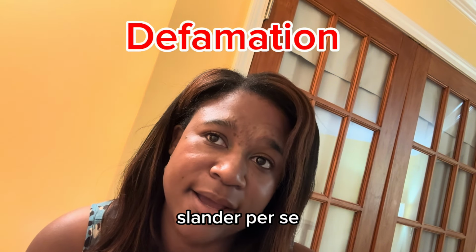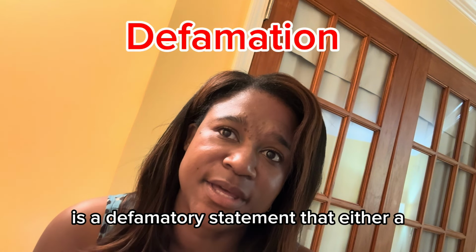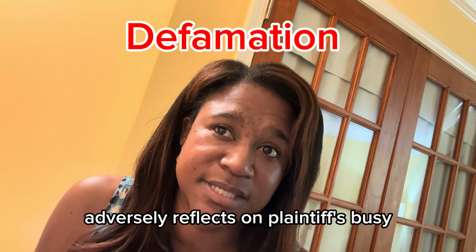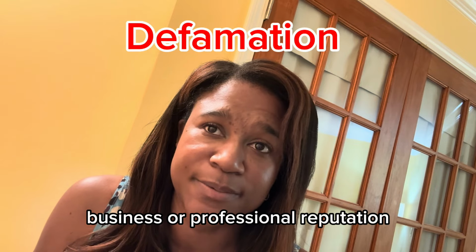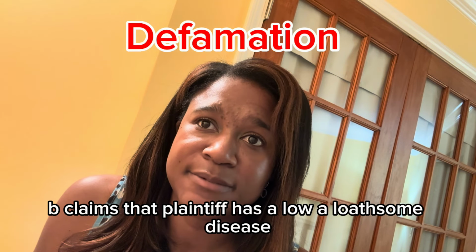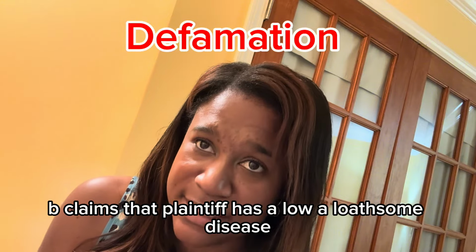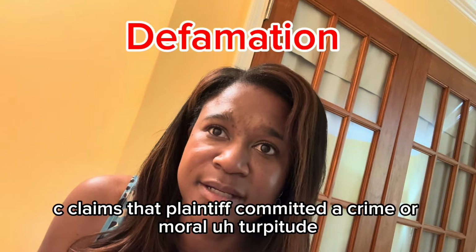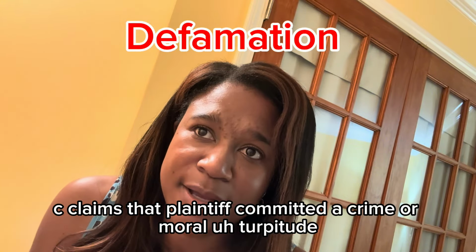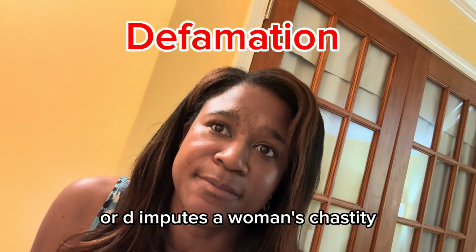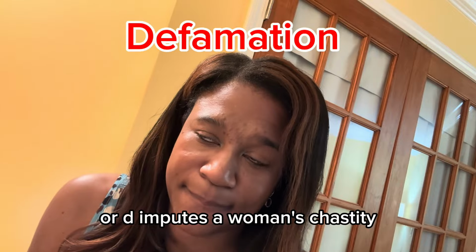Slander per se is a defamatory statement that either A, adversely reflects on the plaintiff's business or professional reputation, B, claims that the plaintiff has a loathsome disease, C, claims that the plaintiff committed a crime of moral turpitude, or D, imputes a woman's chastity.